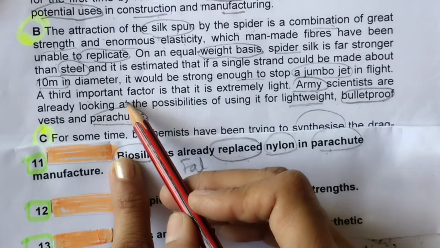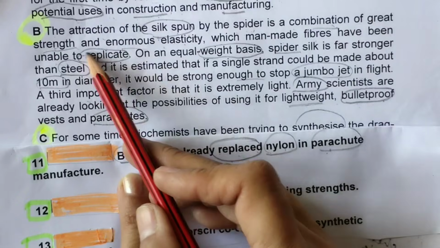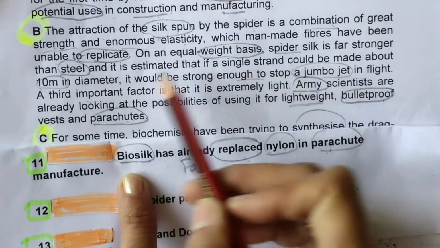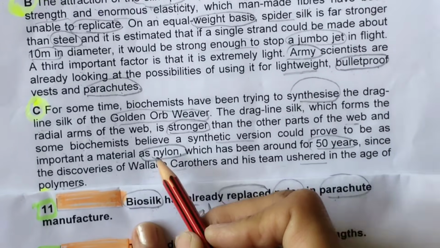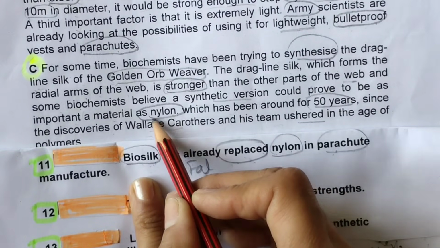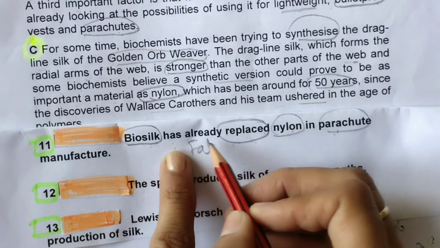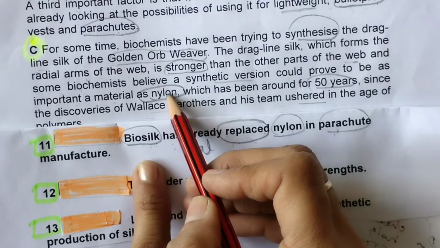I have just read the nylon word. Single strand could be made enough. So the nylon word is somewhere here. Okay, so they have combined the things here: biosilk has already replaced nylon in parachute manufacturing. So let's read it here.